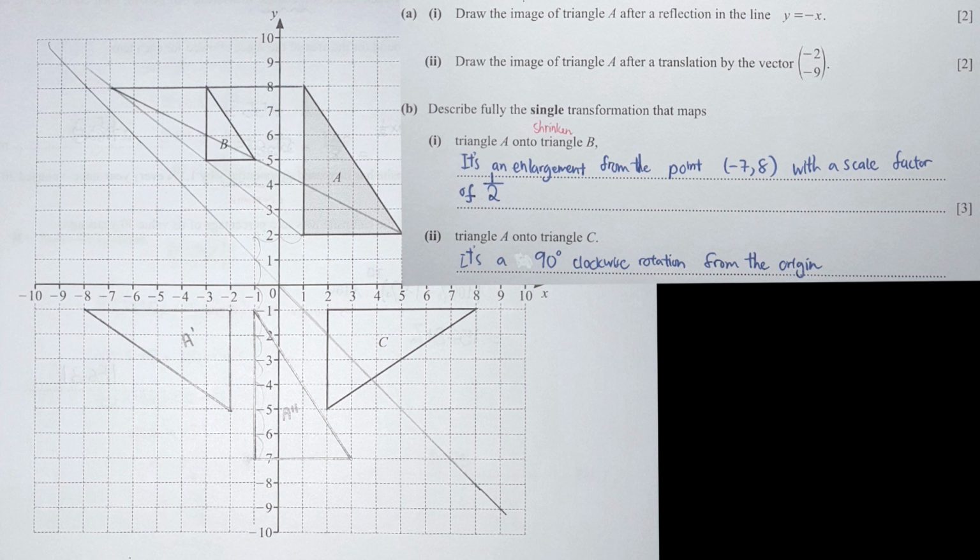So for triangle A to B, it is the enlargement from the point where I join all the corners up. It's actually negative 7, 8 with a scale factor of 1 over 2 because it was being shrunken. For part 2, triangle A to C, on the other hand, this will be a rotation of 90 degree clockwise from the point of origin.